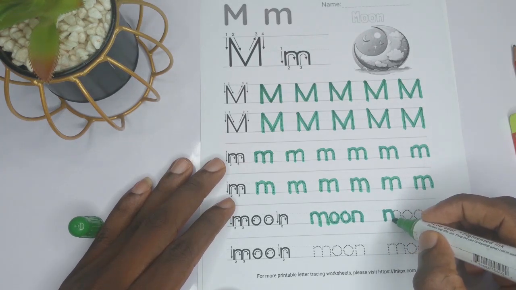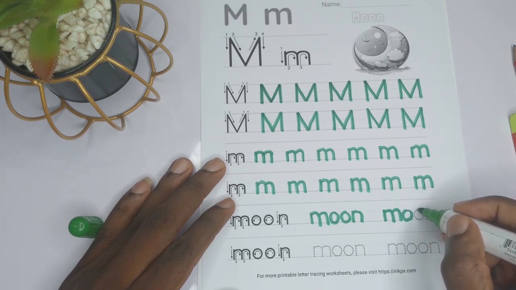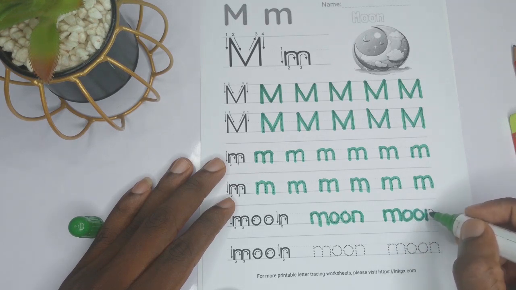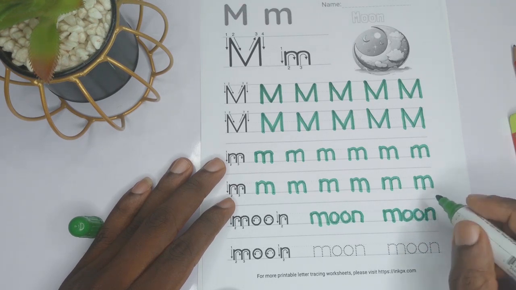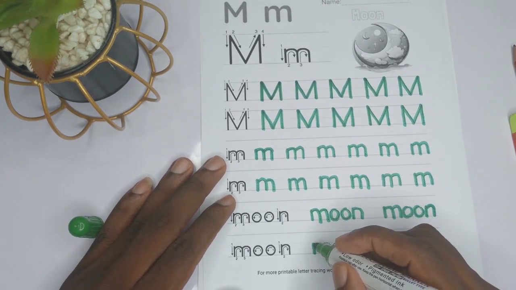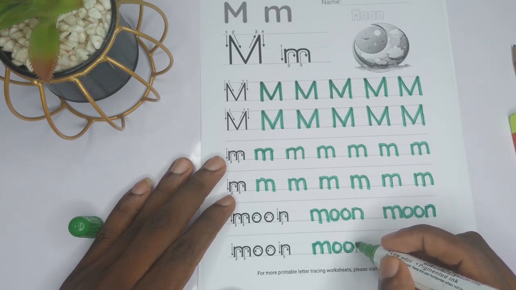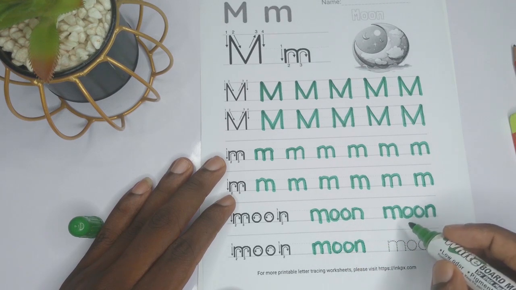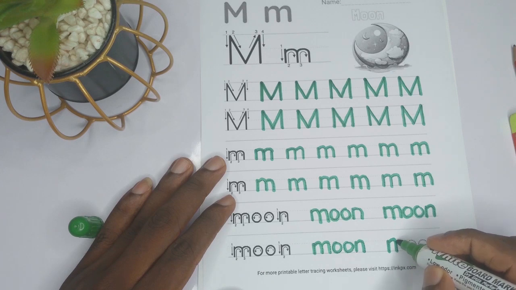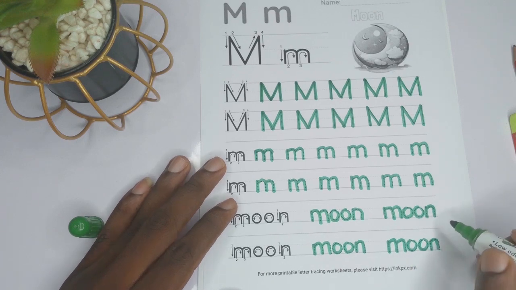So small m like this, then O, we draw a straight line and then we curve a little bit. Okay, and that is moon. Let's practice again. M-O-O-N, moon. M-O-O-N, moon.